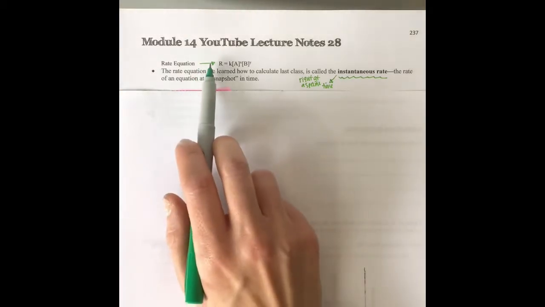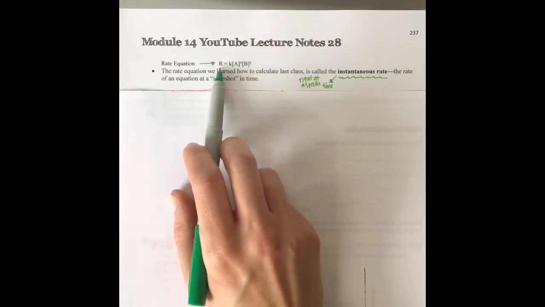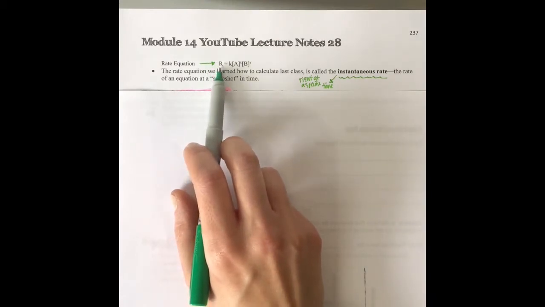Last time we were talking about the rate equation, and I wrote it here again for you. Last class we learned how to calculate the rate of a reaction. And remember, rate refers to the speed of the reaction.